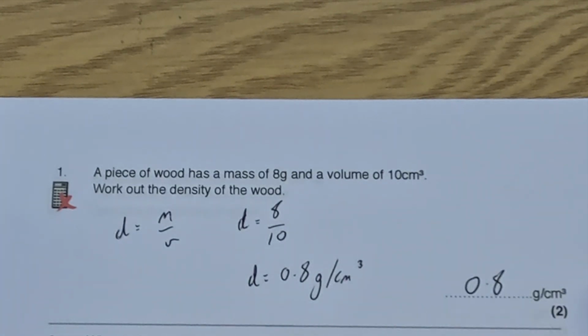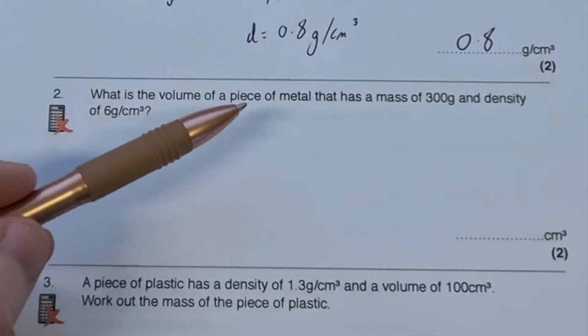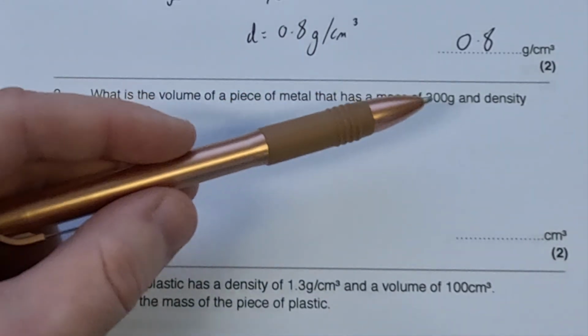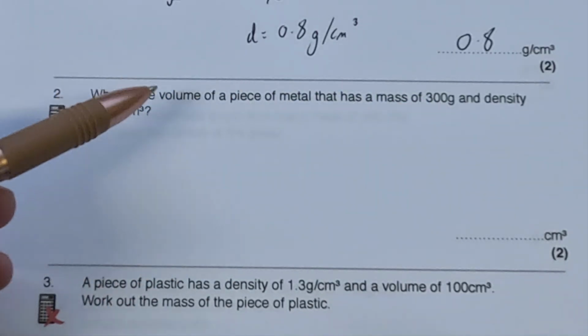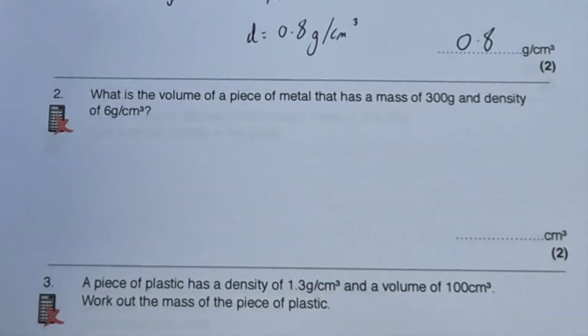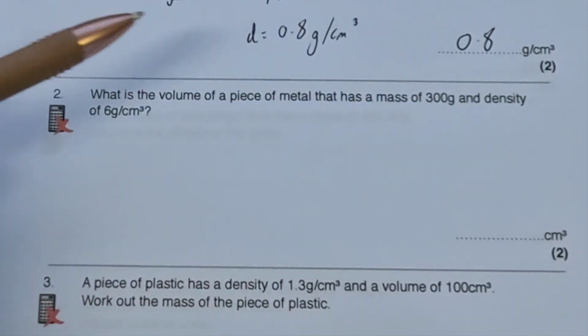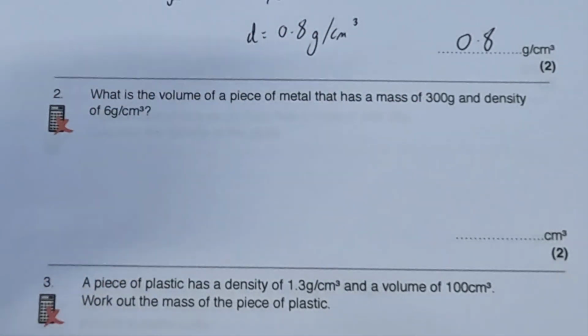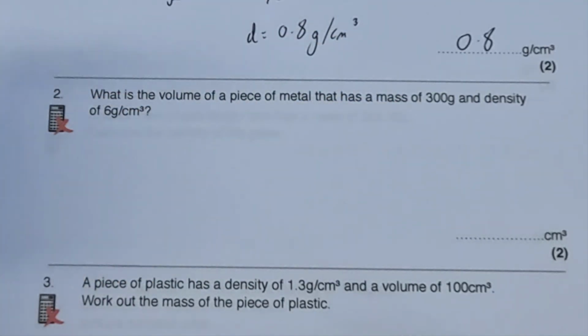Okay, let's look at question number 2. It says, what is the volume of a piece of metal that has got a mass of 300 grams and a density of 6 grams per centimeter cubed? We want to find the volume. The density says it's 6 grams for every centimeter cubed, and the mass of the metal is 300 grams. So if we divide 300 by 6, that'll tell us how many centimeters cubed there would be. 300 divided by 6 is equal to 50. So the volume of the piece of metal is 50 centimeters cubed.